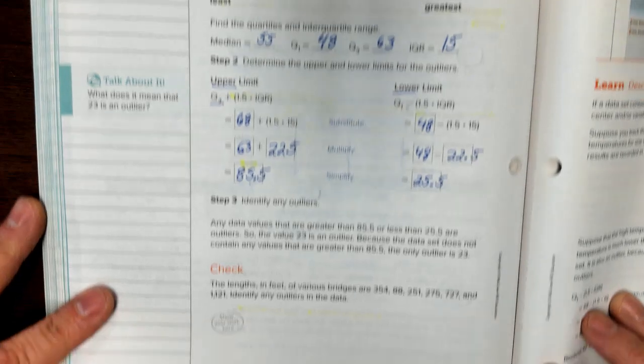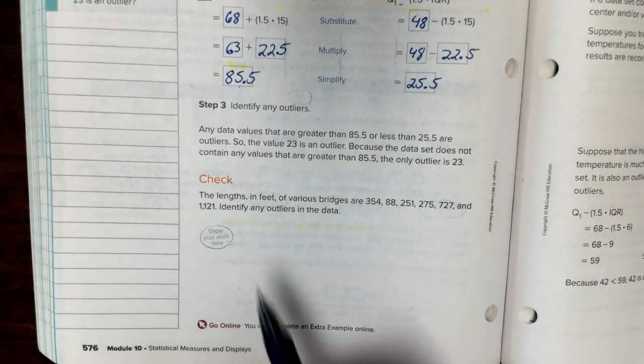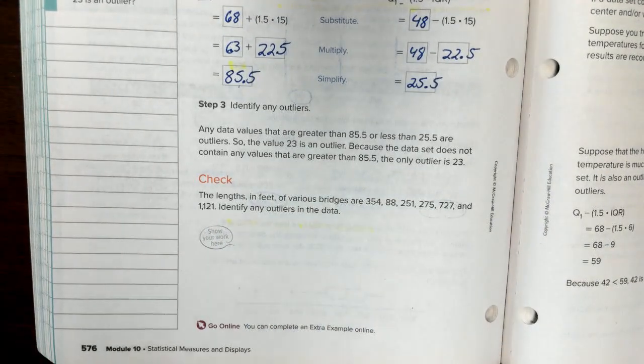All right, I want you to pause the video, do this check question down here at the bottom, come back and check your work.